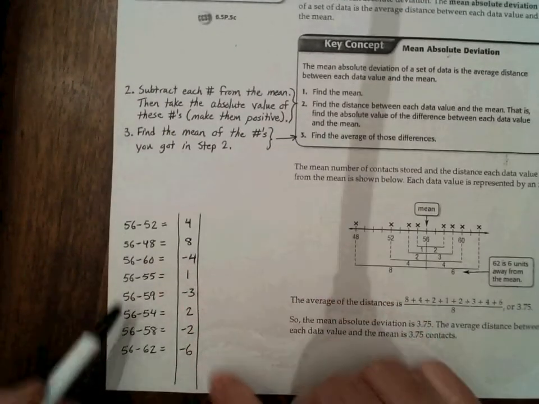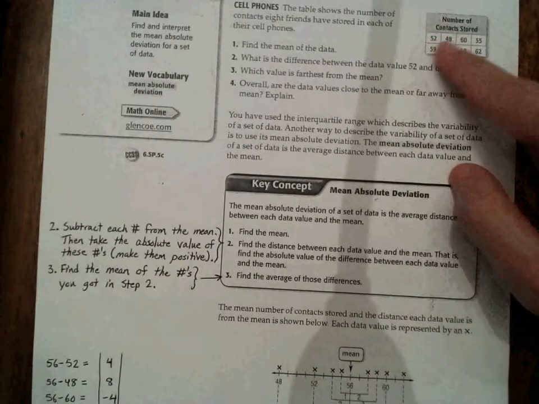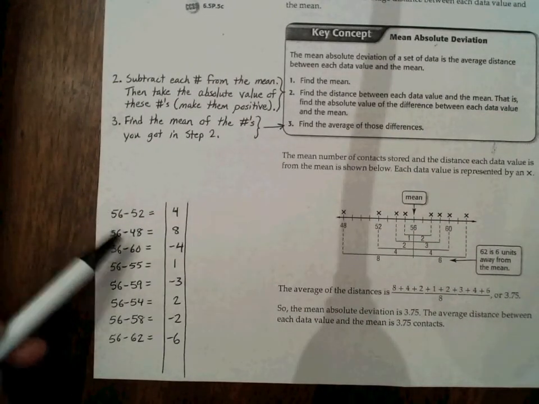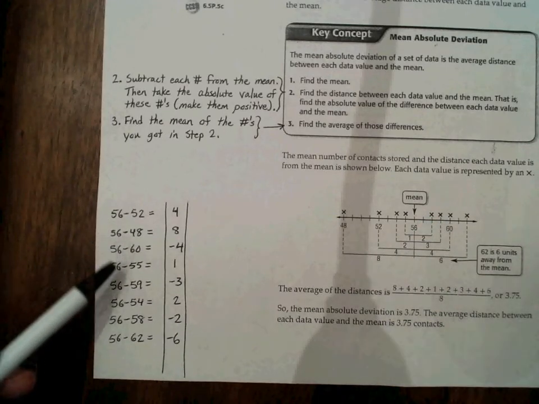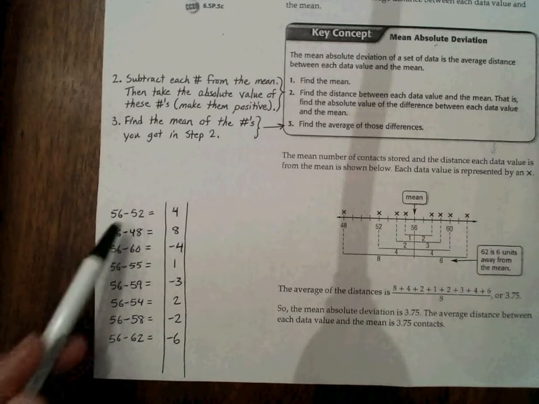Either way is fine. What I do is I write down the mean. Since I started with 8 numbers up here, I'm going to write down the mean 8 times because I'm going to be subtracting 8 numbers from the mean. So I wrote down 56, which was the mean, 8 times, and I subtract each one of these numbers from my original box. So minus 52, minus 48, minus 60, and so forth.